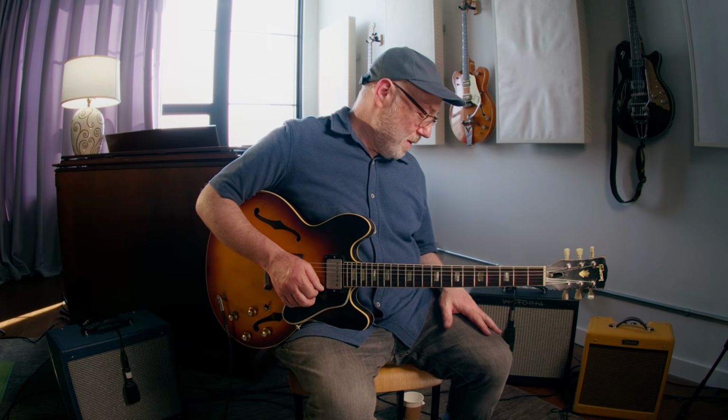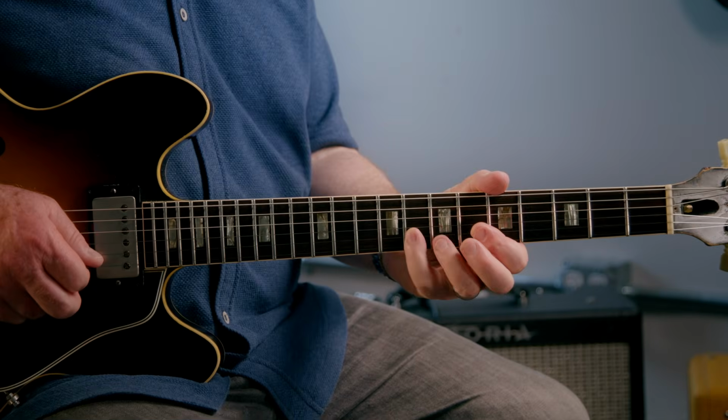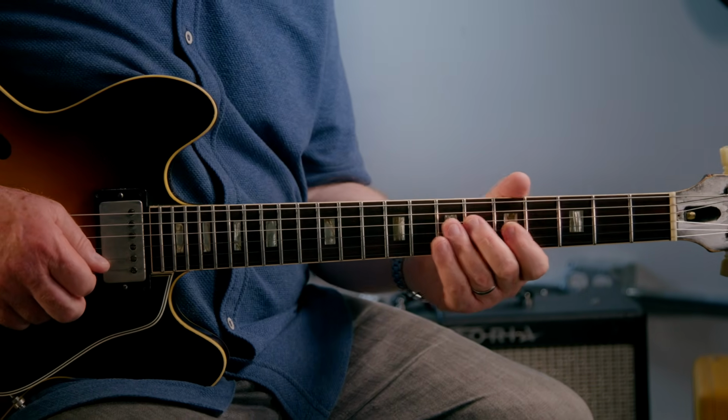So I have to let it go by a little bit. So this is G, C, F sharp minor 7 flat 5, B7. So I'm really thinking about D7 already. And I'm just thinking whatever.